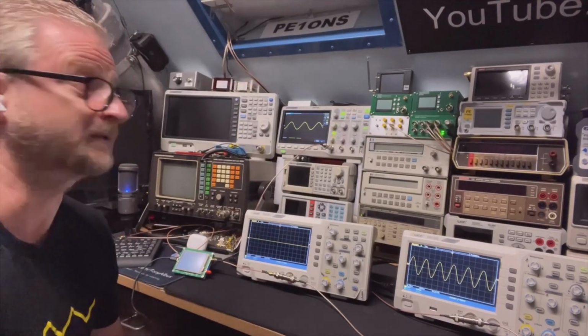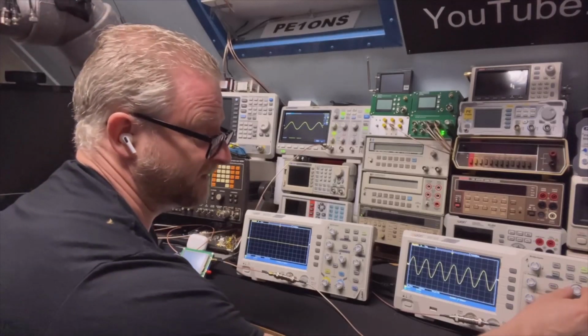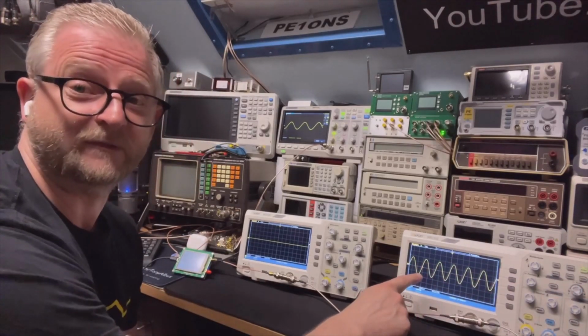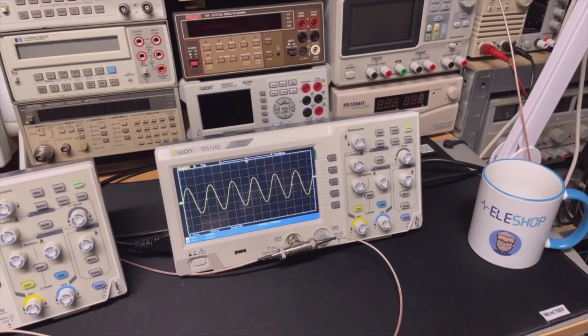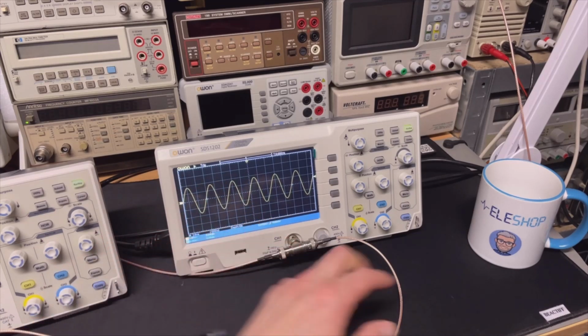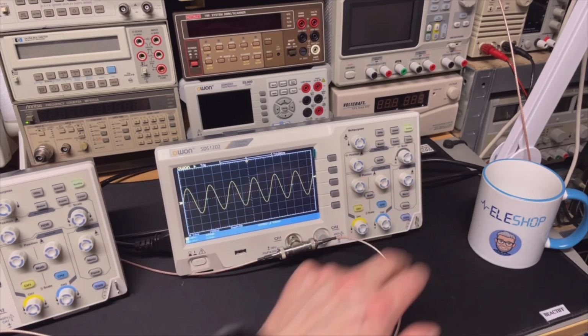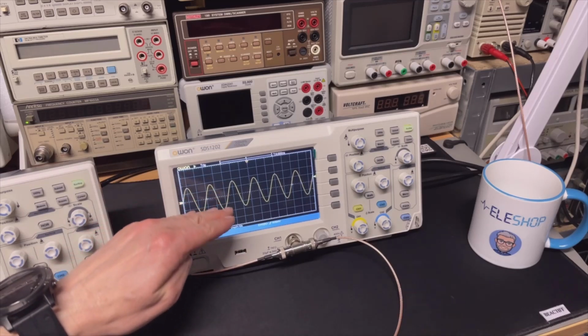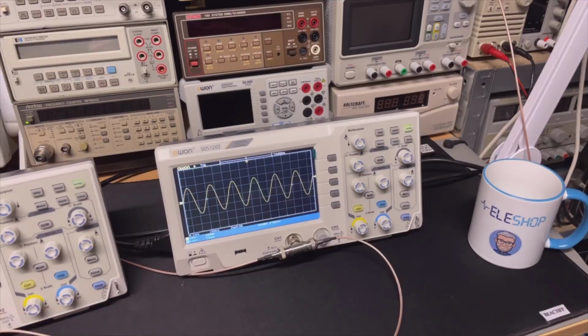Okay, now we are at 200 megahertz, and I'm already at the limit. I cannot zoom in anymore, and you already see that it starts to jump a bit. I will zoom in. Okay, we are now at 200 megahertz, and as you can see, there's not much left of our square. Also, I cannot zoom in anymore, so I'm really at the limit of this oscilloscope. And also you see it is not that stable anymore.